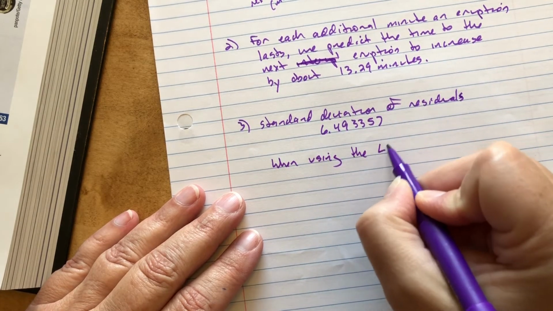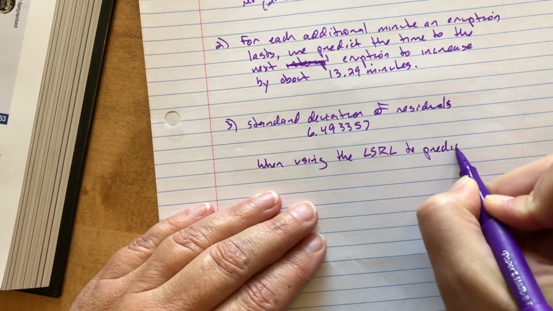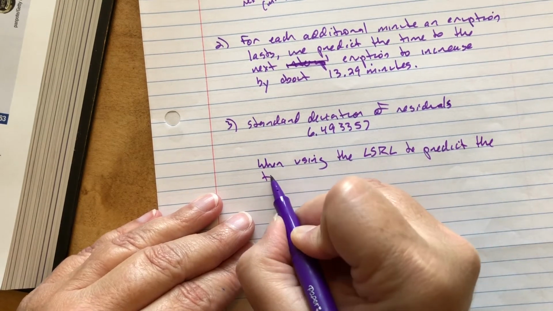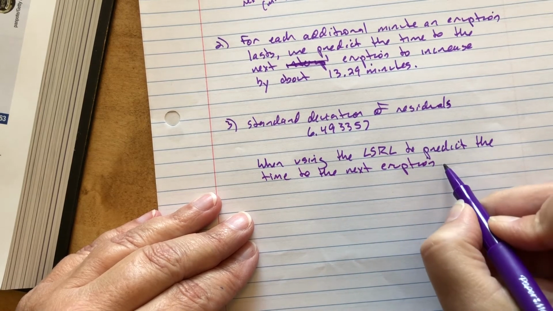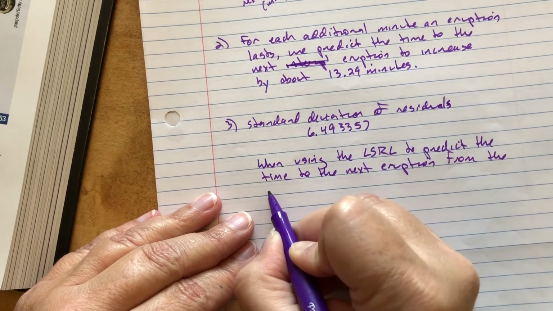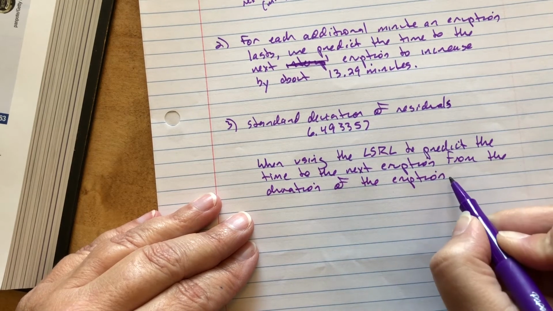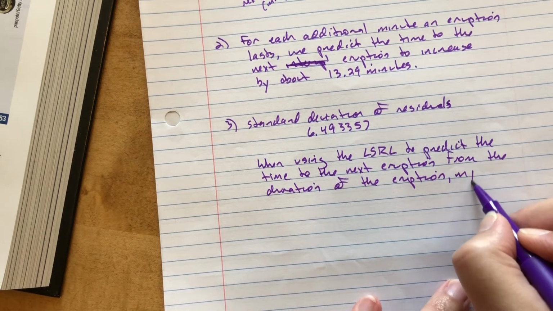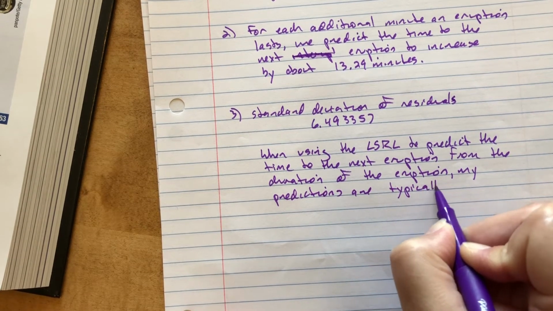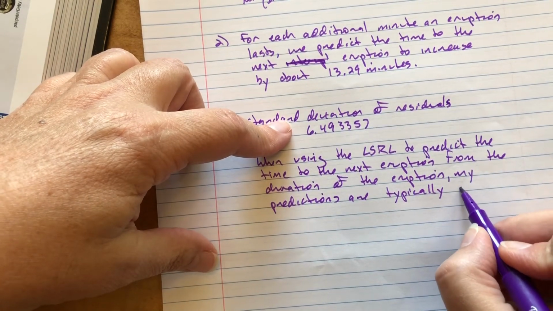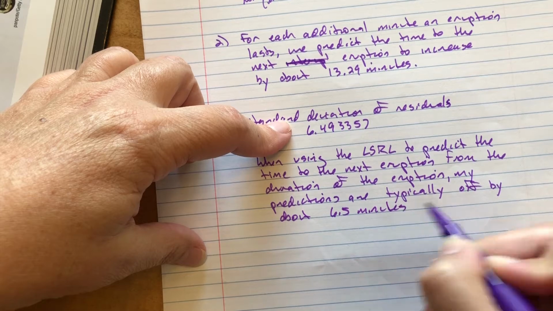When using the least squares regression line, I'm going to abbreviate LSRL, to predict the time to the next eruption from the duration of the eruption, my predictions are typically off by about 6.5 minutes on average.